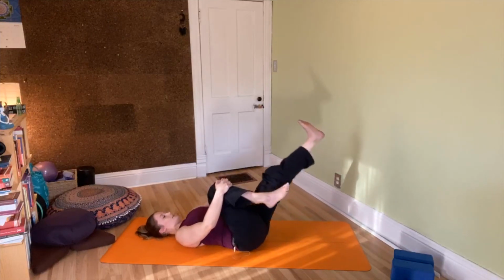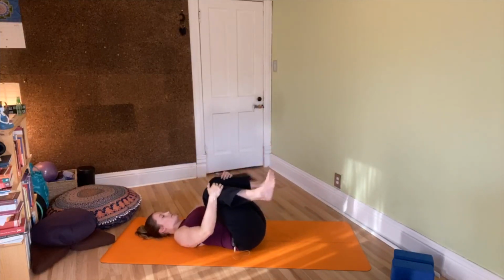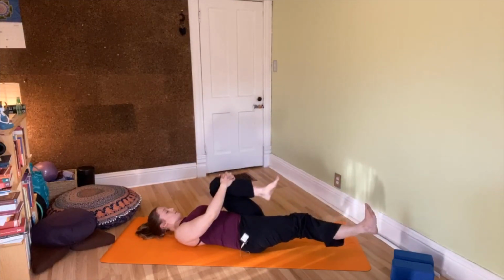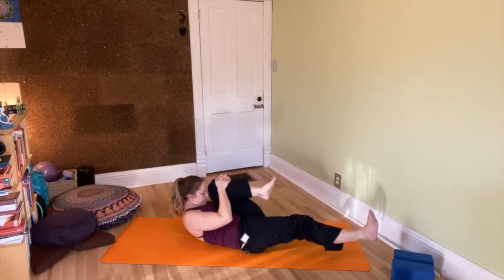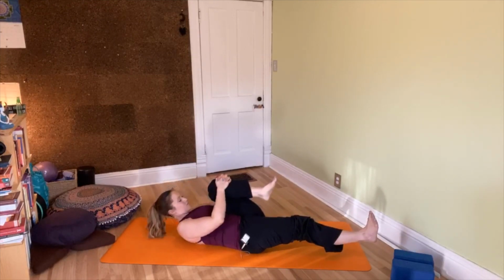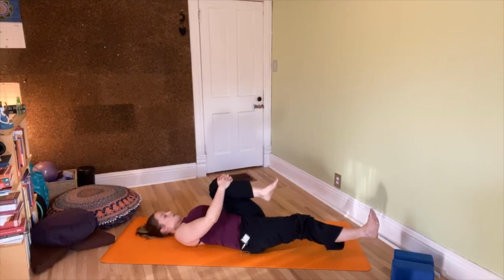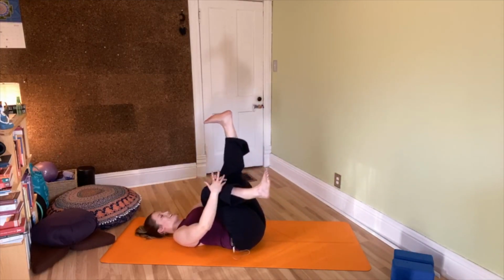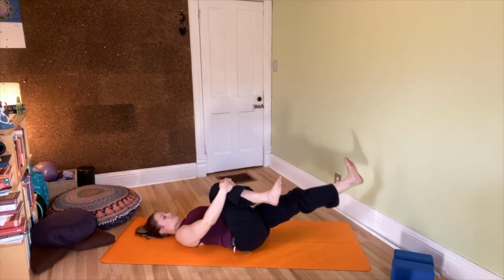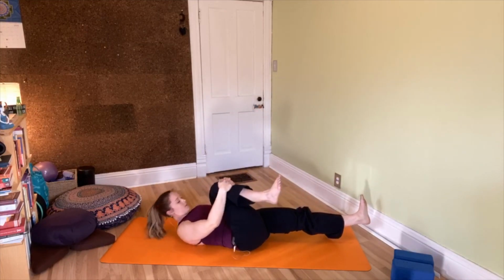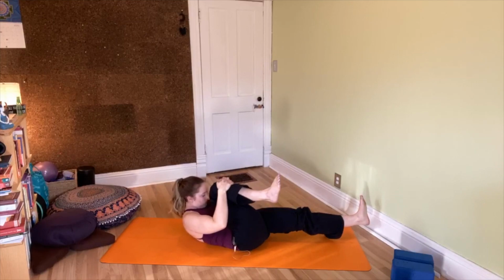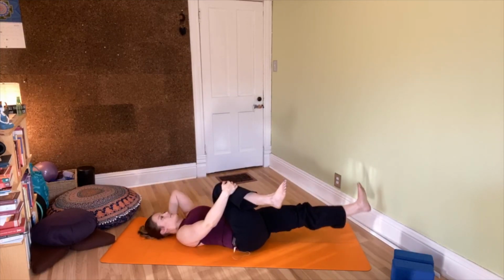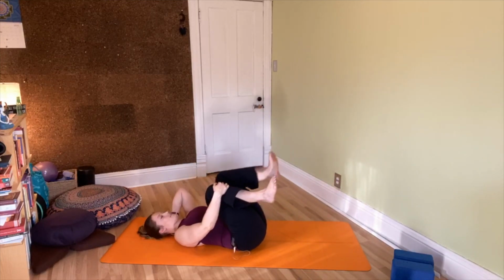Left knee, both knees to chest. One more each of these. Right leg out to stay. Exhale, hug up to left knee. Soften shoulders and head back. Right knee to chest. Low back priority. Inhale, left leg out. Exhale, hug up to right knee. Soften shoulders and head back. And left knee, both knees to chest.